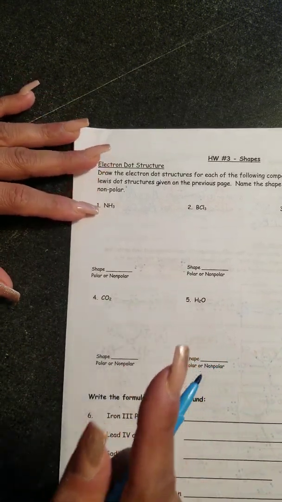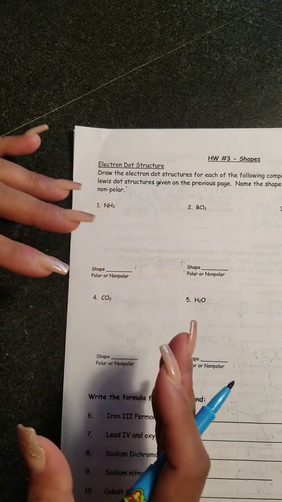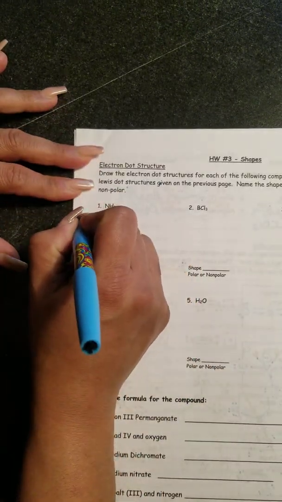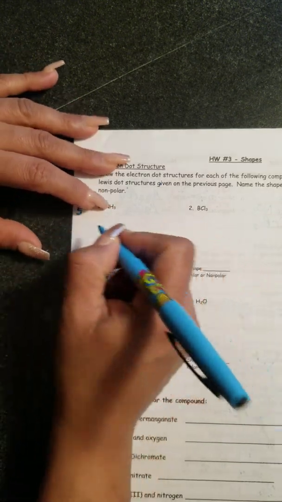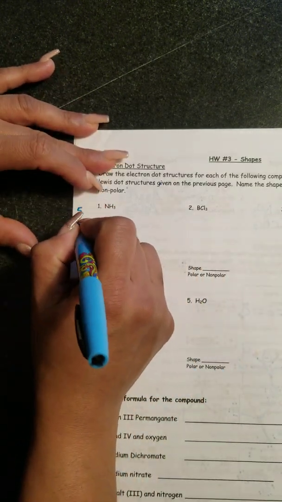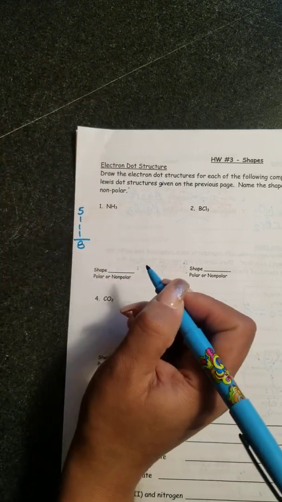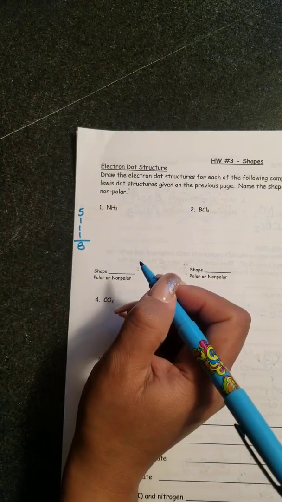So let's start with step 1. We're going to write the valence electrons for every atom in the molecule. Nitrogen is in group 5, so 5 valence electrons. Hydrogen's in group 1. There are 3 of them, so 1, 1, 1. 5 plus 3 equals 8. 8 is the magic number I'm going to have.